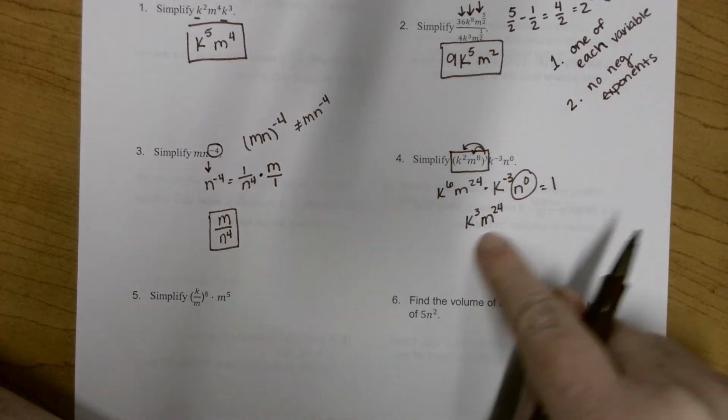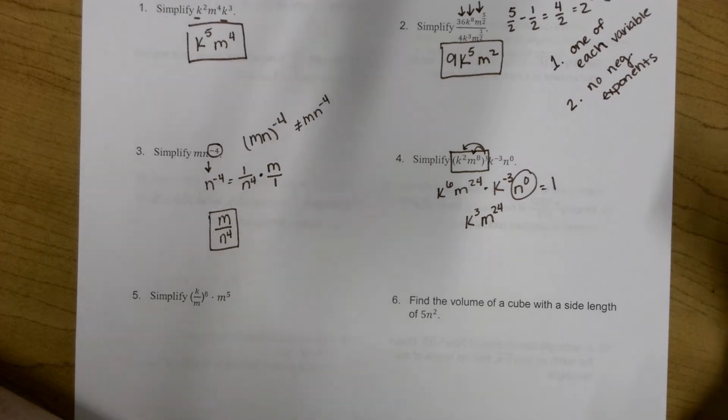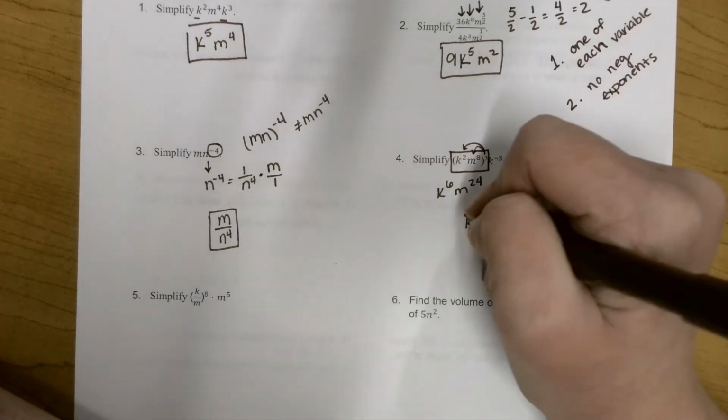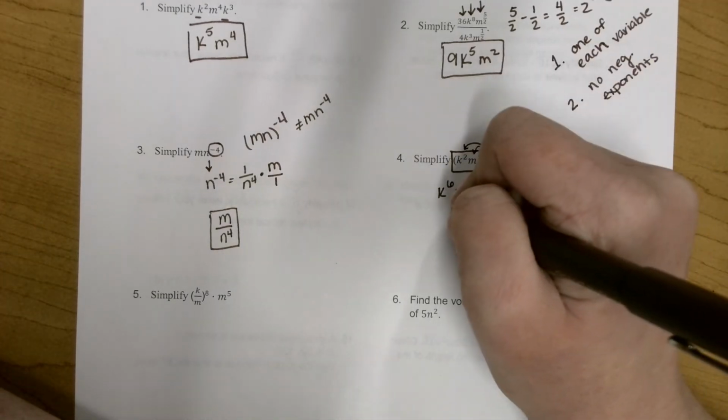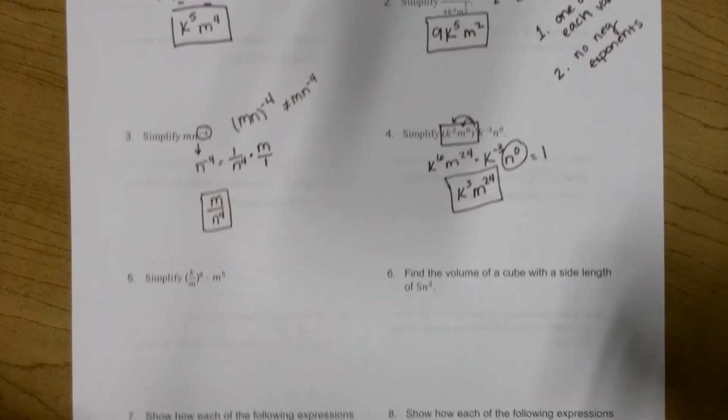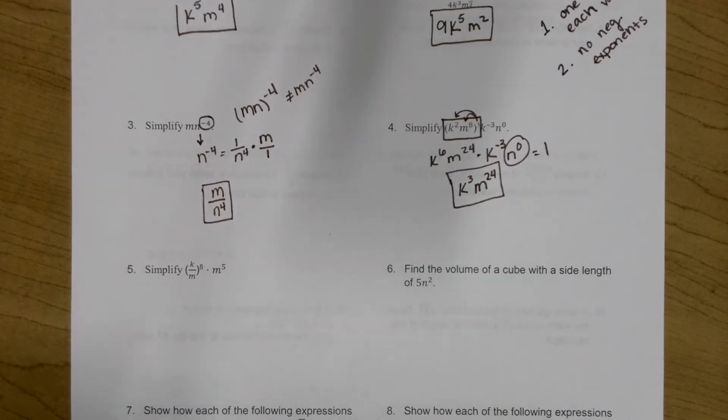So I'm multiplying 1 times this whole thing, which doesn't do anything. It stays the same. So we're going to leave it here. You could put times 1 at the end if you'd like, but something times 1 is itself, so we don't need to.